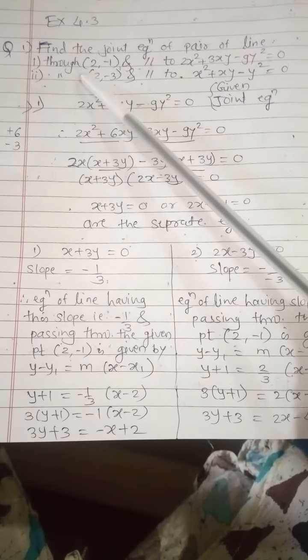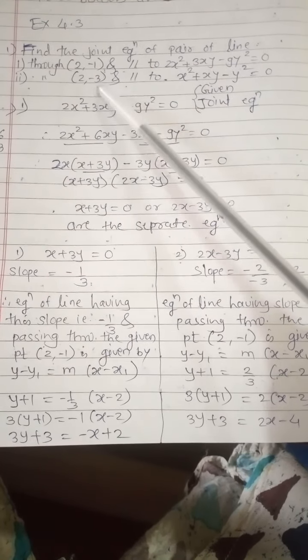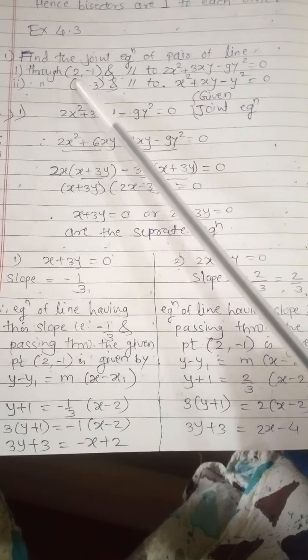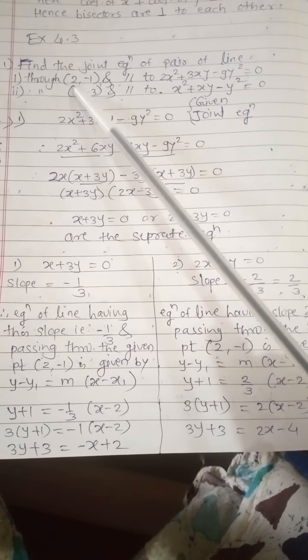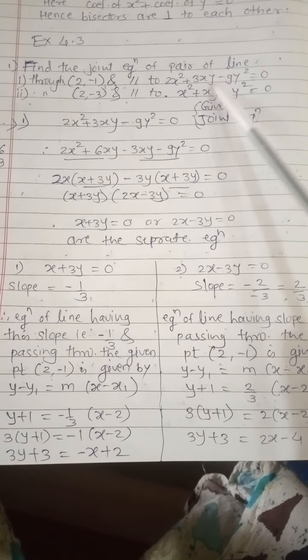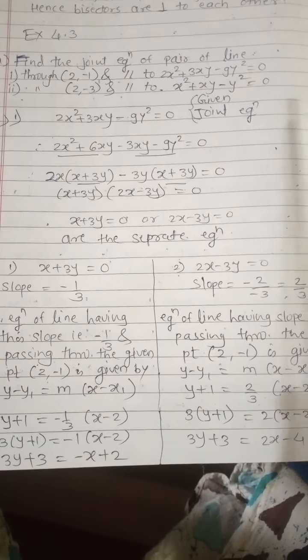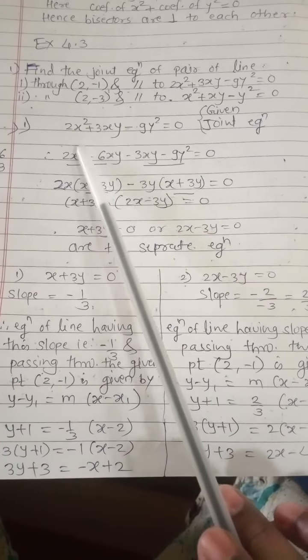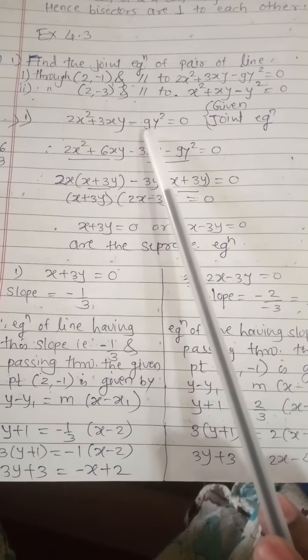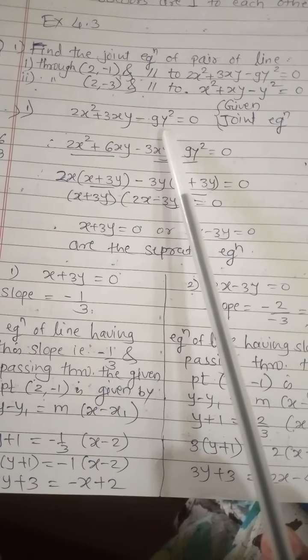You have to find the joint equation of the pair of lines through the point (2, -1) and which are parallel to the lines 2x² + 3xy - 9y² = 0. So you are given the equation 2x² + 3xy - 9y² = 0, and you have to solve it.